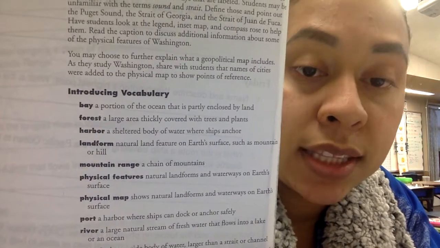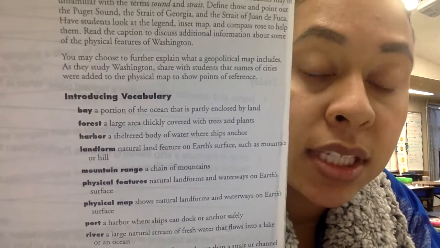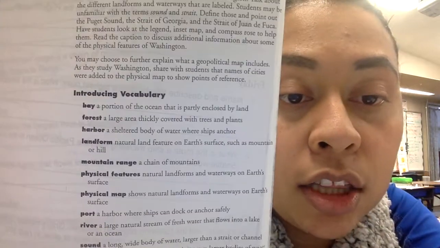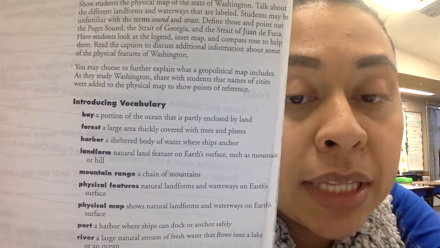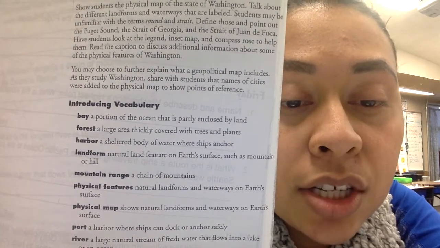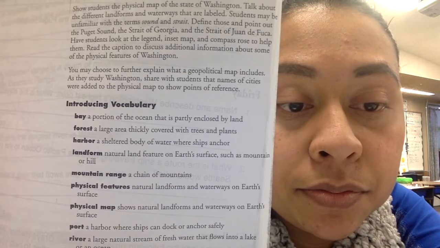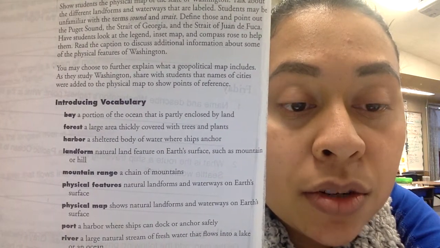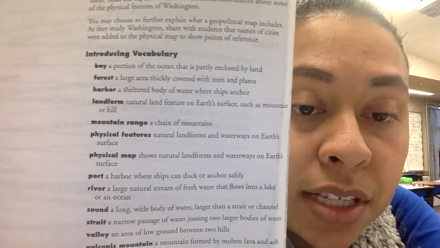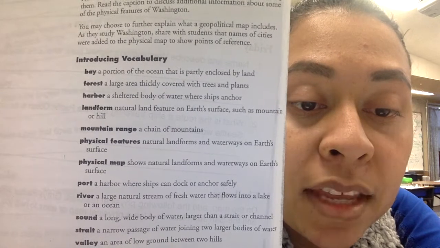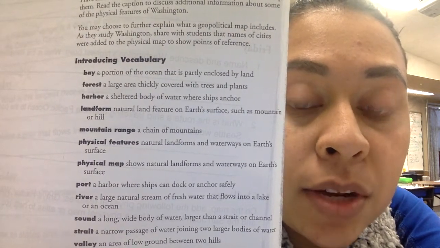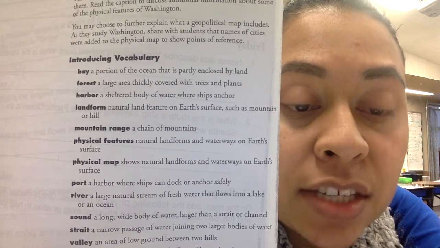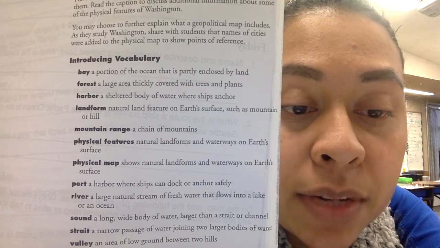Share with students that names of cities were added to the physical map to show points of reference. So, introducing vocabulary. Bay. It is a portion of the ocean that is partly enclosed by land. So, it's towards the edge of the land area where it connects with the ocean. Forest. A large area thickly covered with trees and plants. Harbor. A sheltered body of water where ships anchor. Landform. Natural land feature of Earth's surface such as mountain or hill. Mountain range. A chain of mountains. Physical features. Natural landforms and waterways on Earth's surface. Physical map. Shows natural landforms and waterways on Earth's surface.